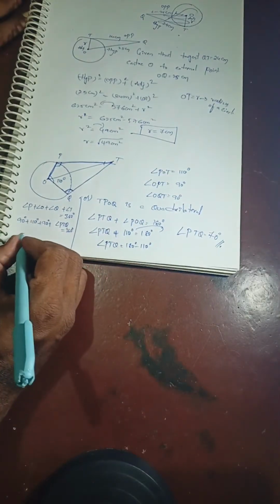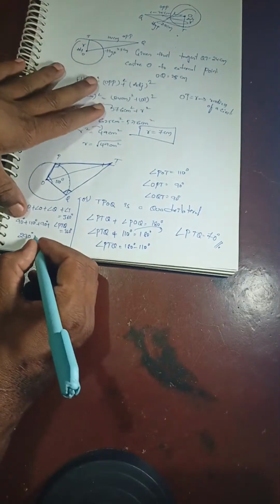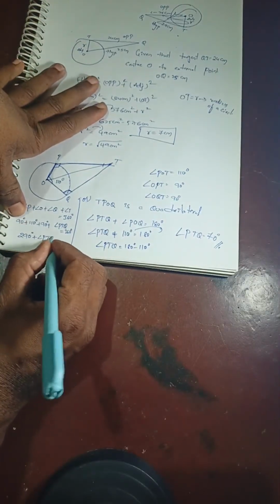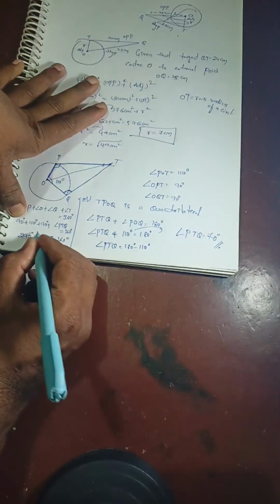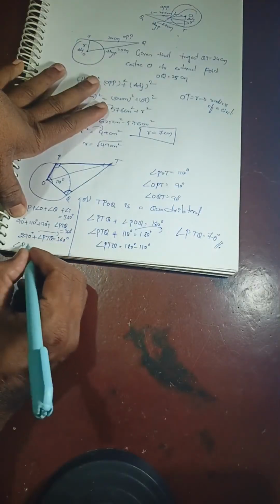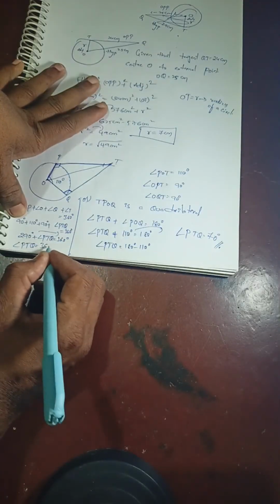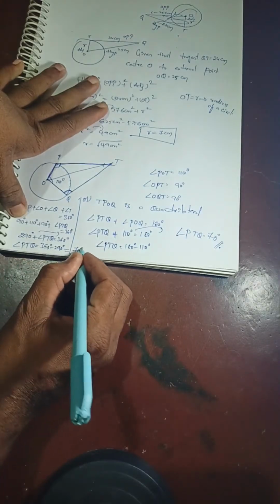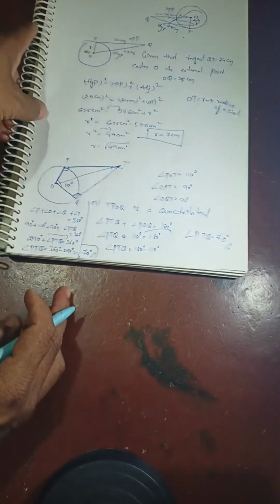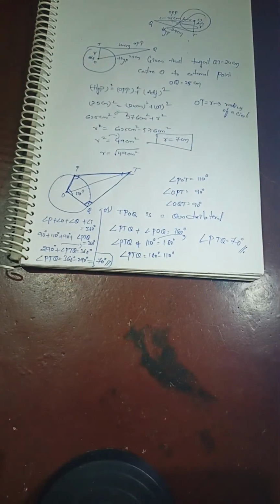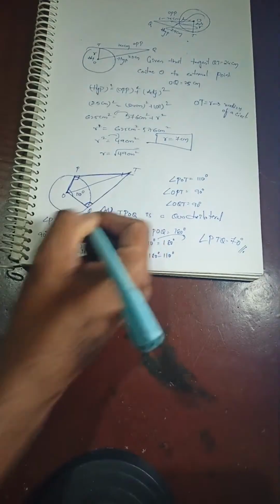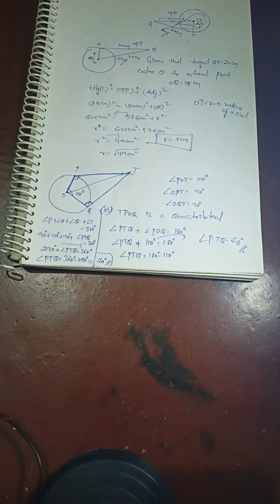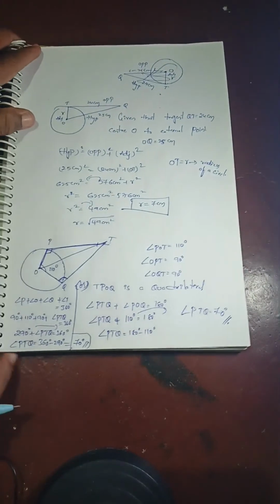So 290 degrees plus angle PTQ equals 360 degrees. Take this to the right hand side. Angle PTQ equals 360 degrees minus 290 degrees, which is equal to 70 degrees. Either method, you are going to get the same answer. But whether it is a quadrilateral or not, we have to check once. If it is a quadrilateral, then we can solve all the problems by the easy method.